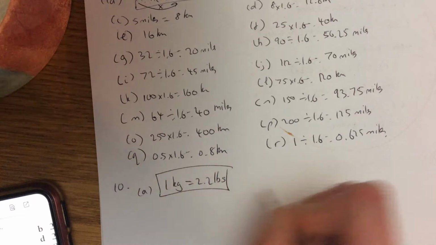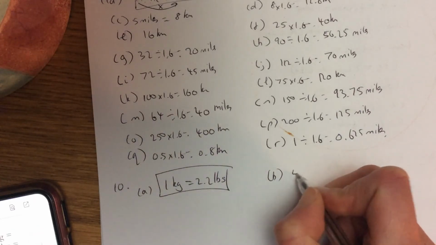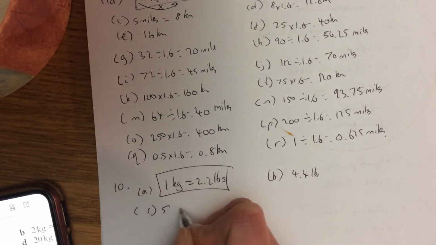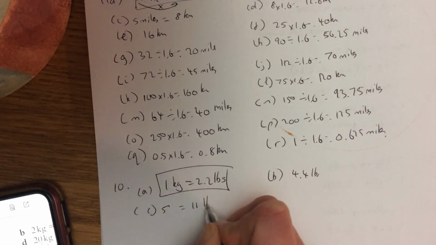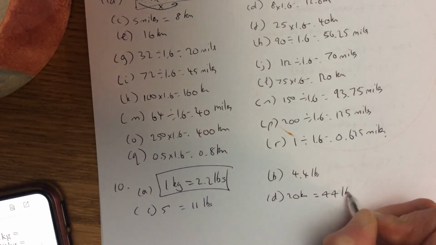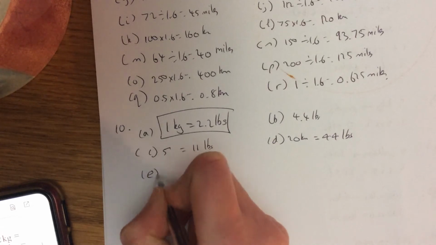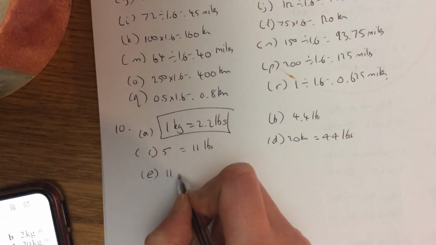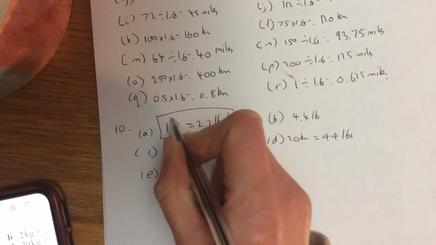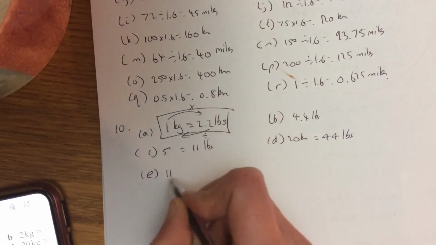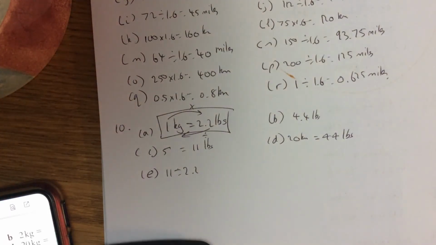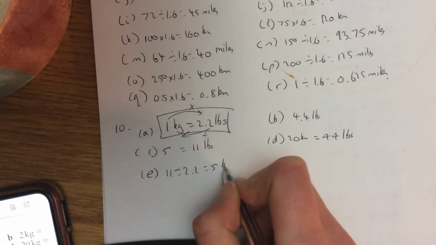Well, that was part A. Part B is 2 kilograms, so it's 4.4 pounds. Part C, 5 kilograms, 11 pounds. Part D, 20 kilograms, 44 pounds. Part E, 11 pounds. So I'm going from pounds, so I'm going back the way, it's a division. Up the way is multiplication because the number's getting bigger. So it's 11 divided by 2.2, which is 5 kilos.